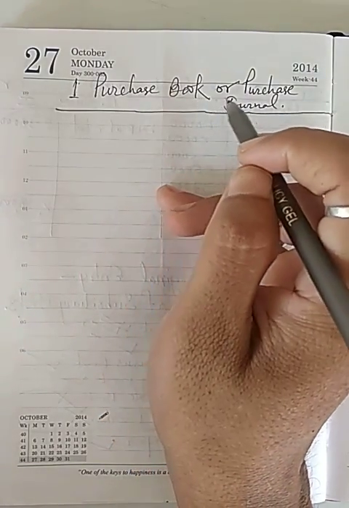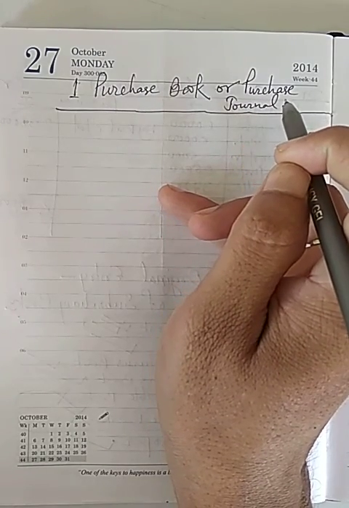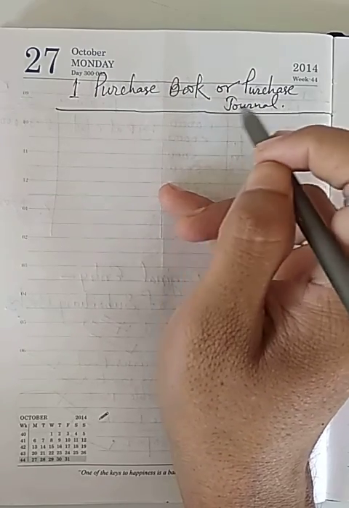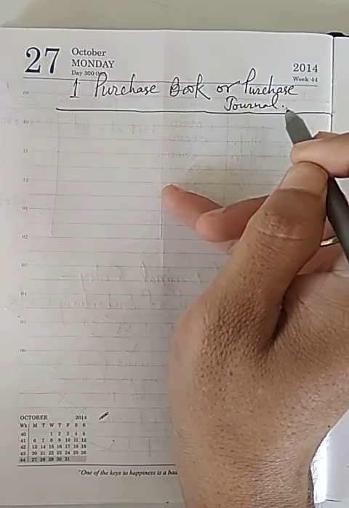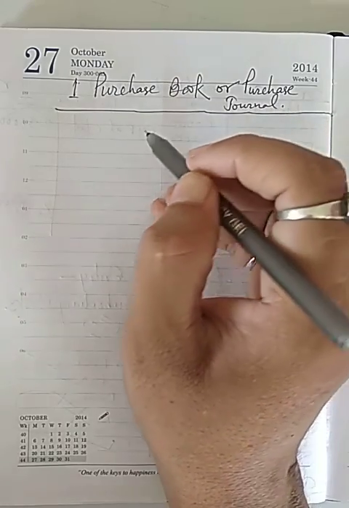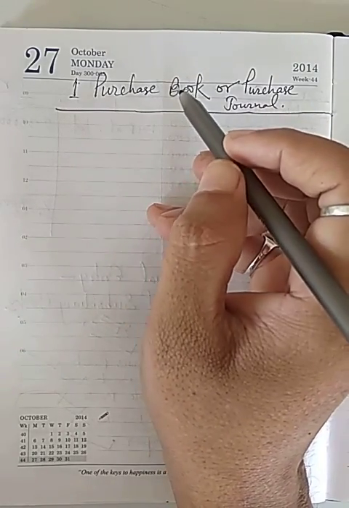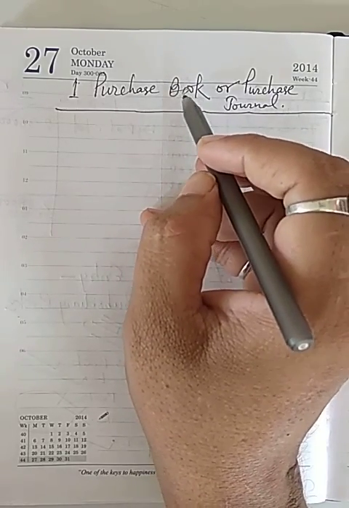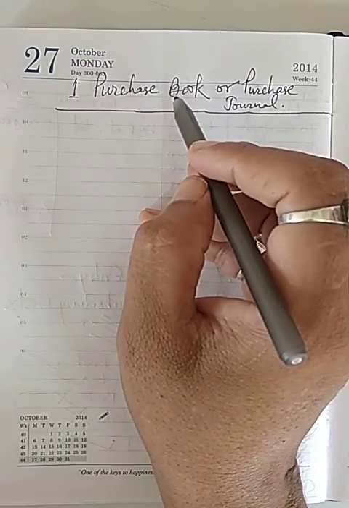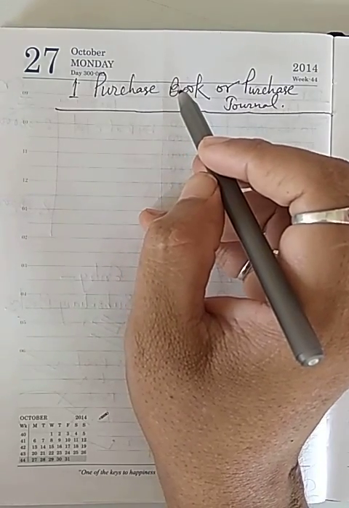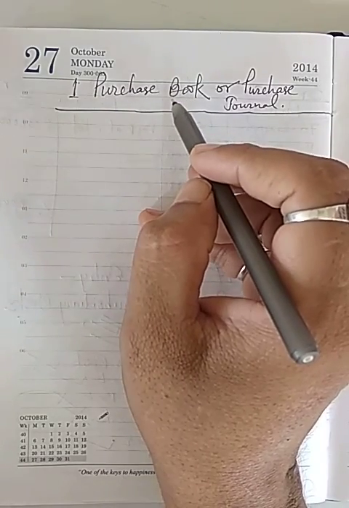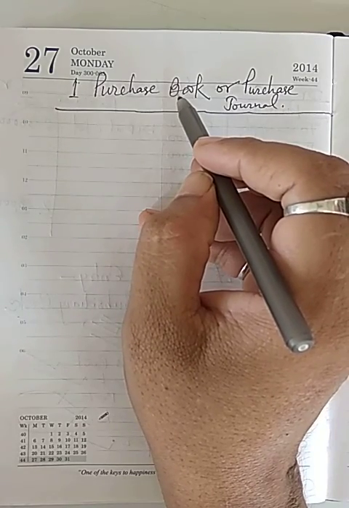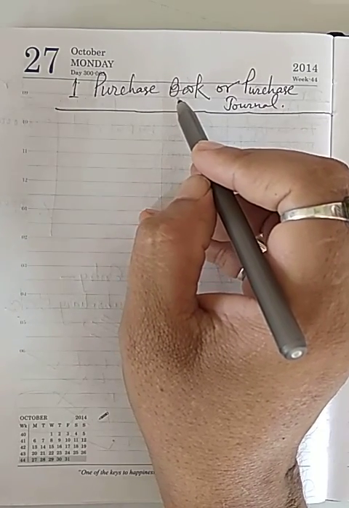Purchase book or purchase journal. Yes, students, another name for the purchase book is purchase journal. All credit purchases of goods are recorded in the purchase book. I said, all credit purchases of goods are recorded in this purchase book.